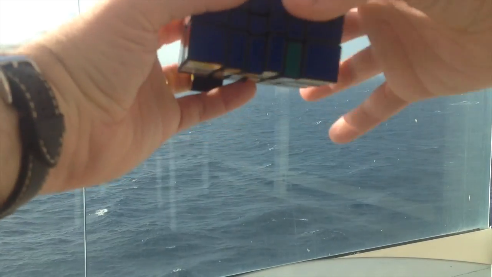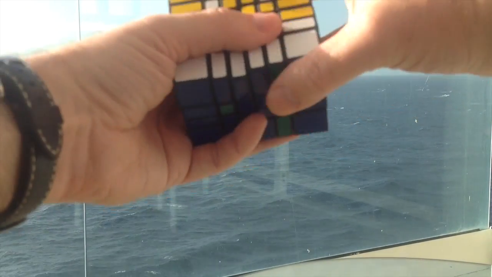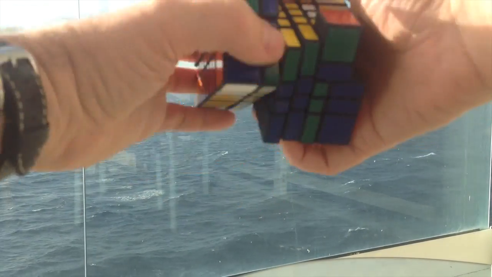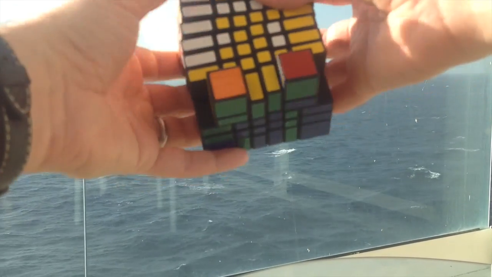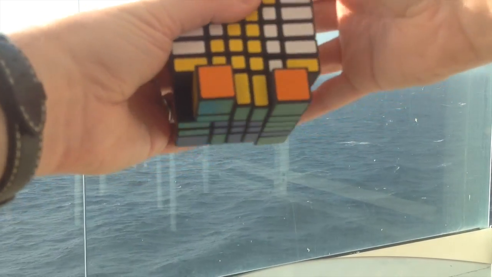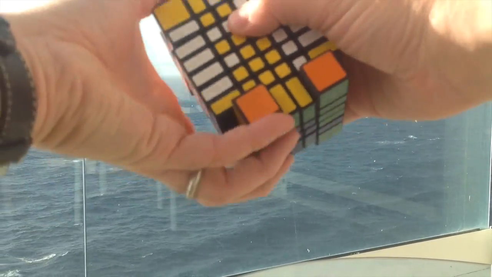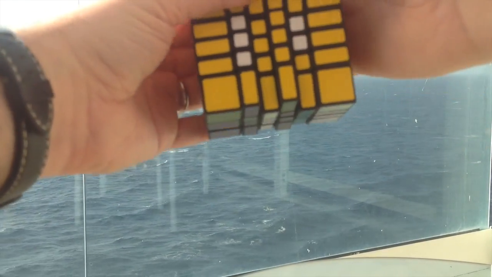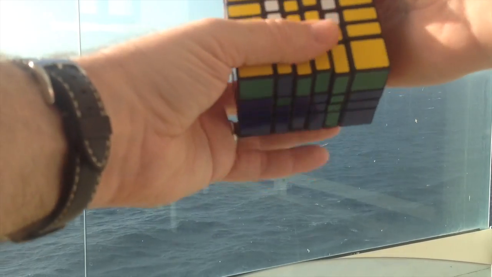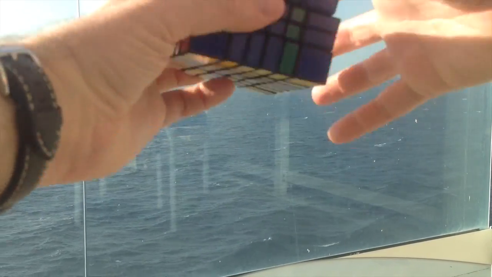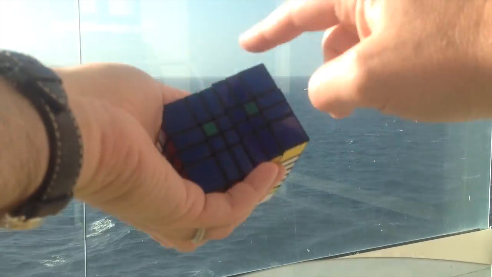do a 2F, and a 2R, 2F, do a 2L, U, 2R, UI, 2L, U, 2R, UI, another 2F, 2L, and as you can see, it's fixed.